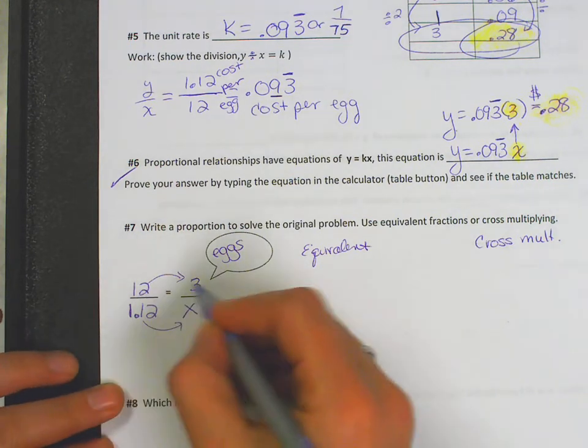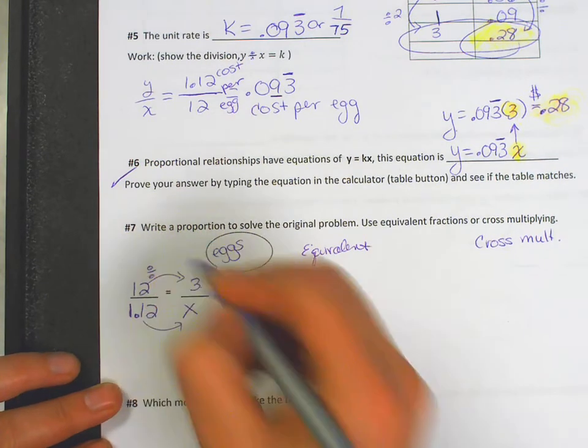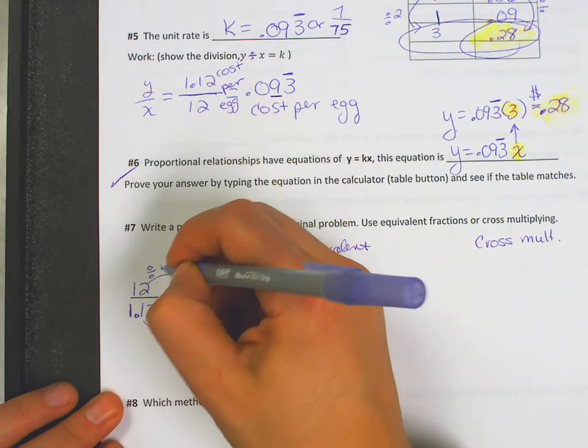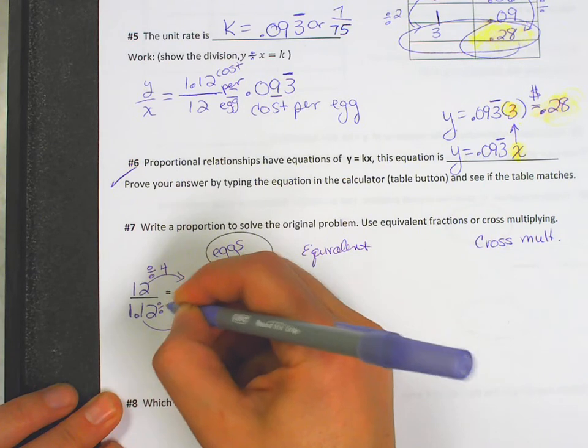So to go from 12 to 3, it's going to be divided by what number? 4. When you do equivalent fractions, you have to divide by a special 1.